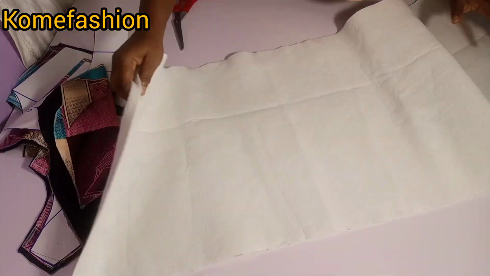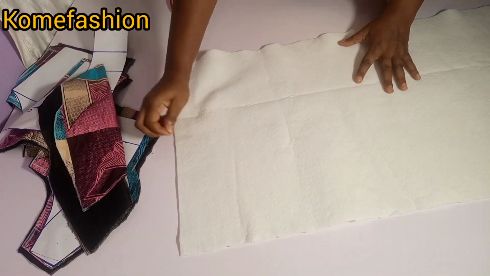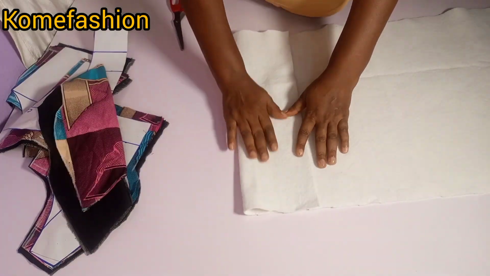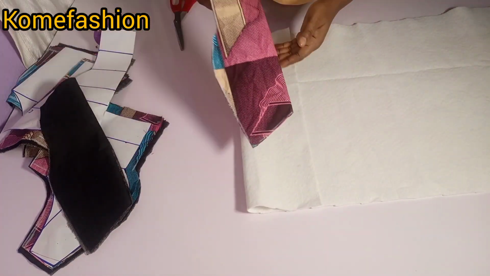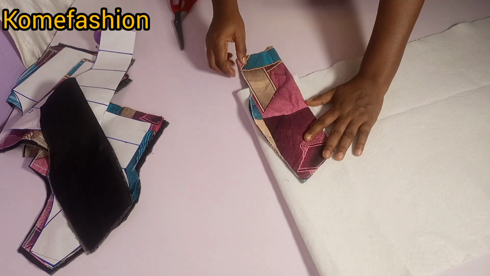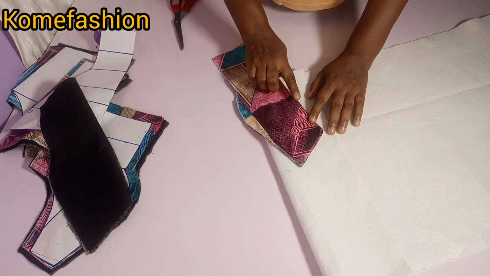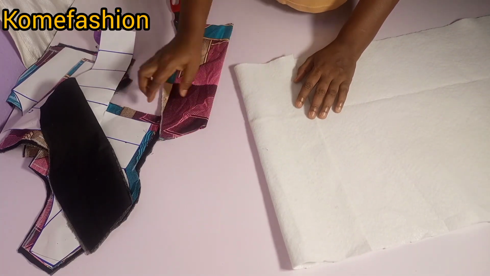Now we're going to be cutting the lining. I'll fold it this way. You can see how I'm placing it. This part that is folded, we have to be on this part that is folded.